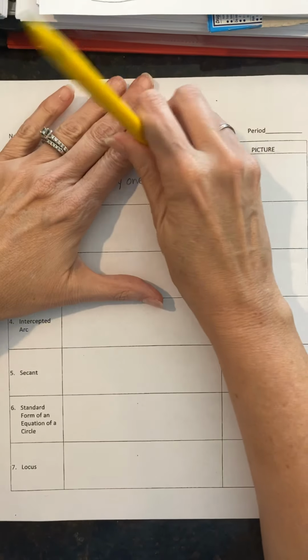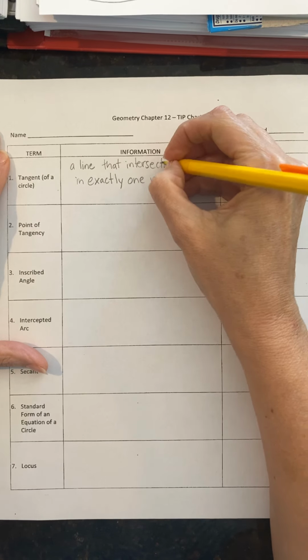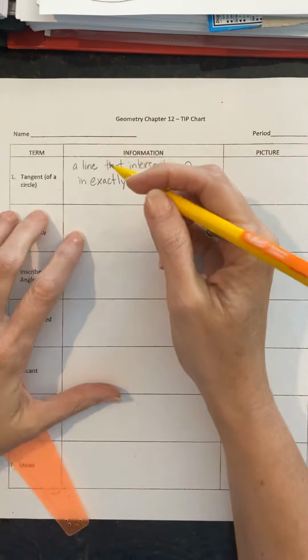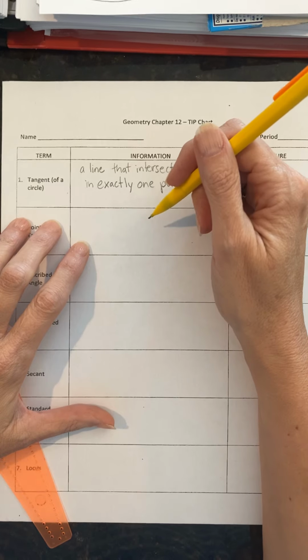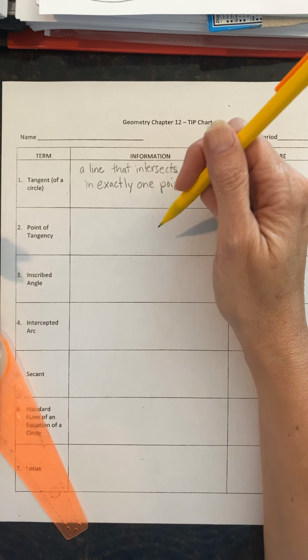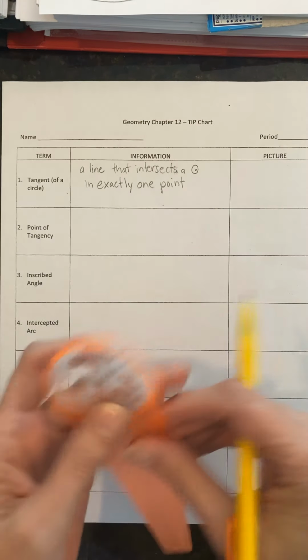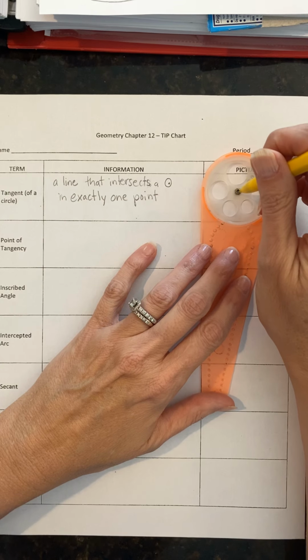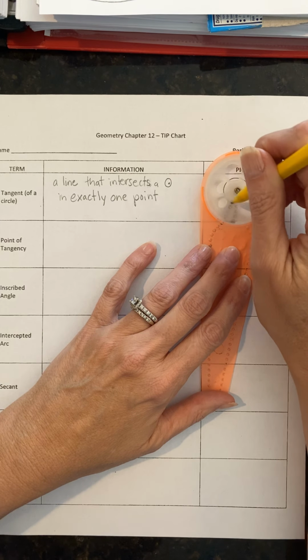If a line is intersecting a circle, but it's only intersecting it at 1 point, what that means is this line can't be passing through the circle, because if it was passing through the circle, there would be an entry point and an exit point of that line going into that circle. So it's not going into the circle. It's just touching the circle at just one singular point.